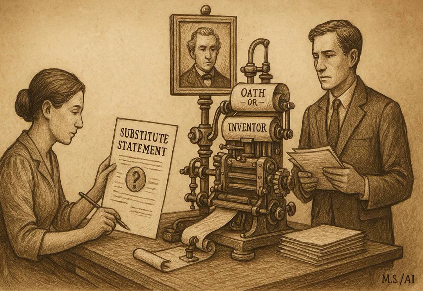Now, what about the statement itself? What actually needs to be in it? It can't just be a signature, right? Definitely not. It's a formal statement, and to be legally valid, it has to affirm certain specific facts. It's not just filling in a blank. Okay, what are the must-haves? Well, first, it has to clearly state the reason the inventor couldn't or wouldn't sign. Was it death, refusal, couldn't be found? You have to specify. Makes sense.